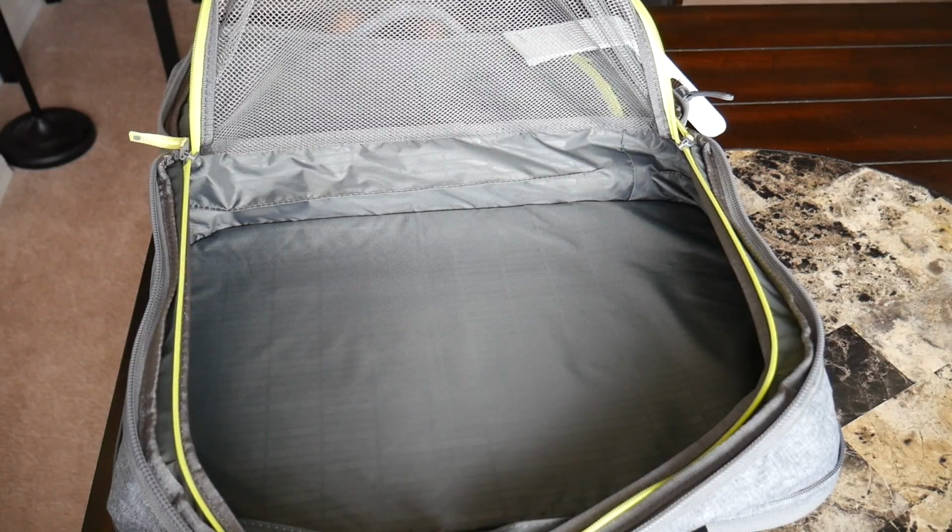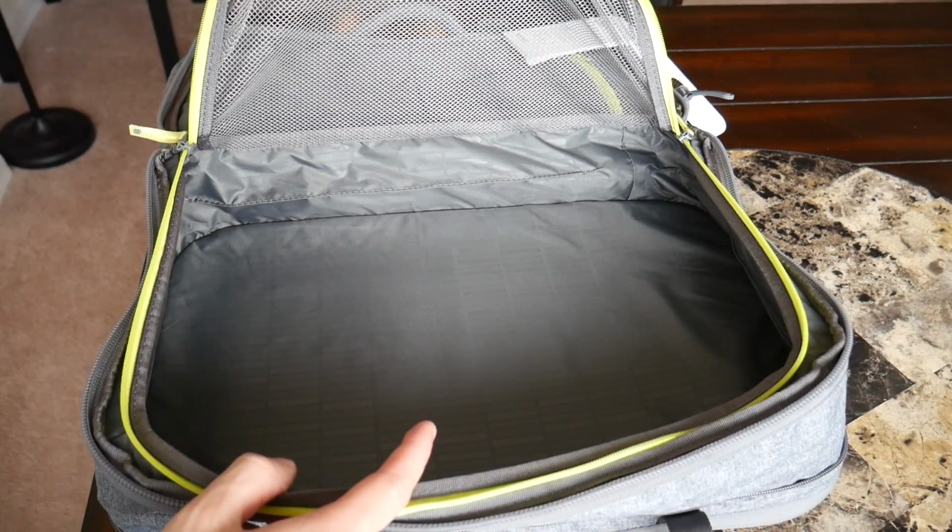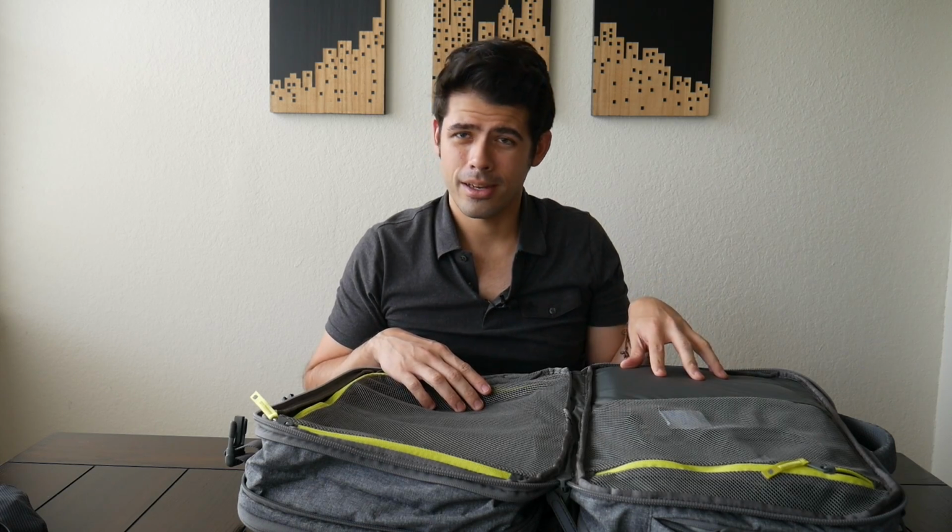And so you may notice that in this compartment, I don't have the smaller packing cube that I typically have with me or the dop kit. And when I'm using this bag as a travel pack, I actually put those in the front organizational compartment. And so I'll walk through that in just a second, but I want to first show the other side of the main compartment.